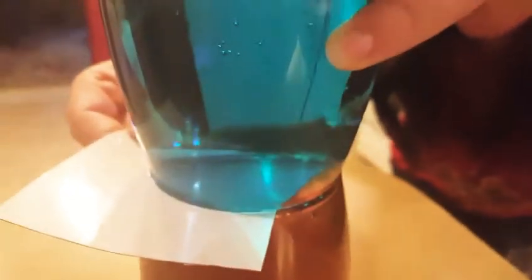Do you see the cold water is rushing down and the hot water is rushing up. And it's mixing. Why? See, the red and the blue are mixing together and that makes what? Makes purple.